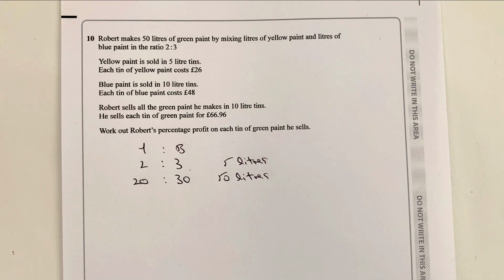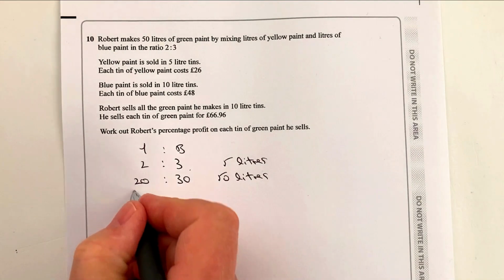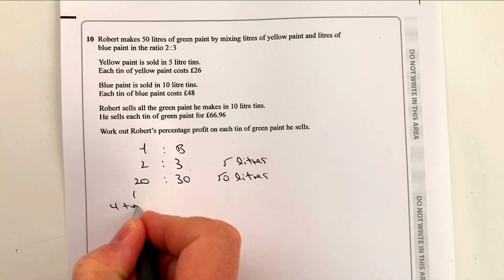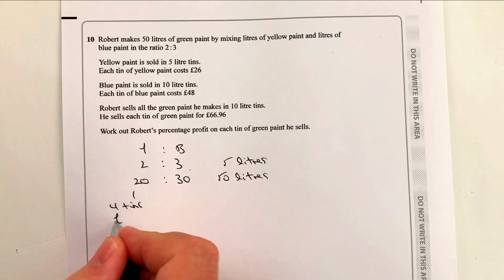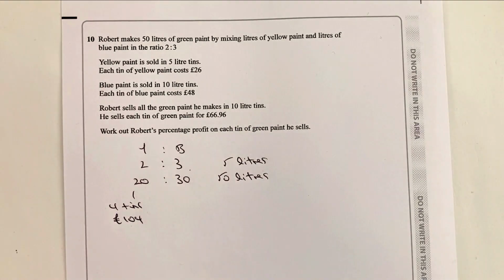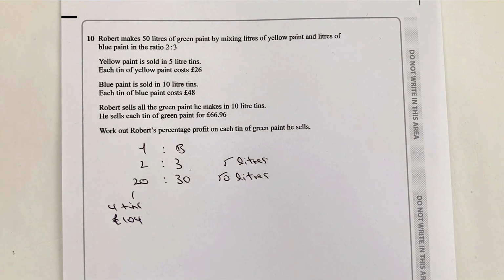Then it says yellow paint is sold in 5 litre tins. Well, if that is the case, then he needs 4 of them. So 4 tins, and each tin of paint costs £26, so therefore he's going to spend £104.